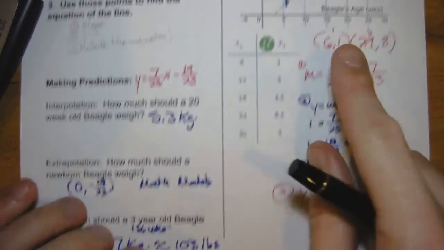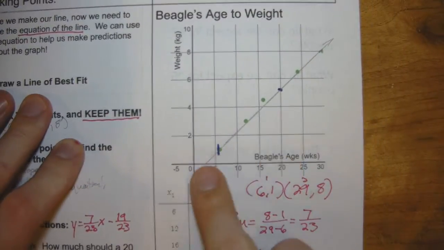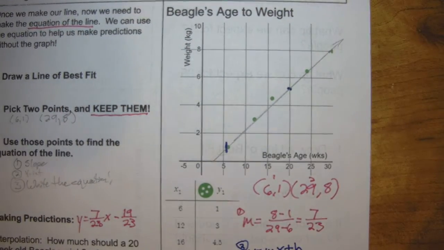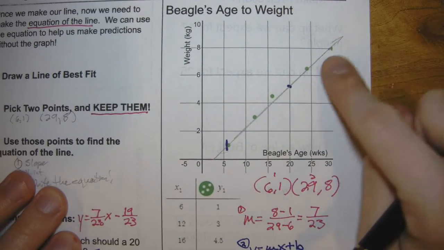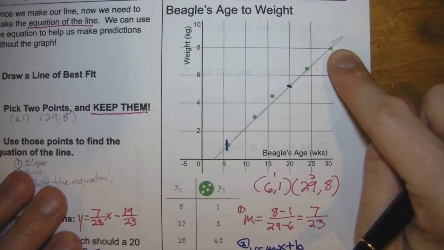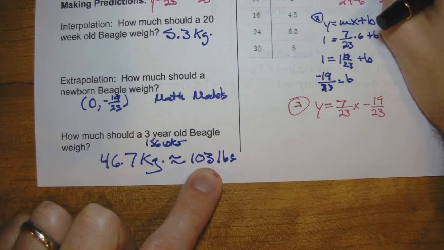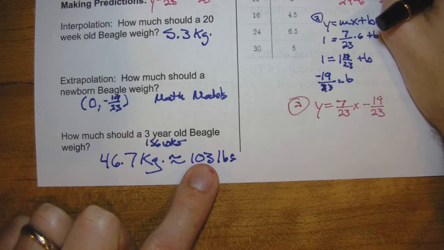Sometimes this breaks down. Beagles, like all animals, will grow when they're younger, but eventually they're going to hit a point where they stop growing, right? And their weight should remain somewhat consistent. This model only thinks it's going to go up. So a 3-year-old beagle weighing 103 pounds would be absolutely terrifying. That dog would be gigantic, and beagles don't get that big.